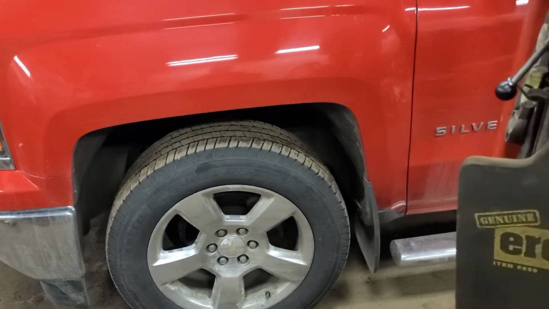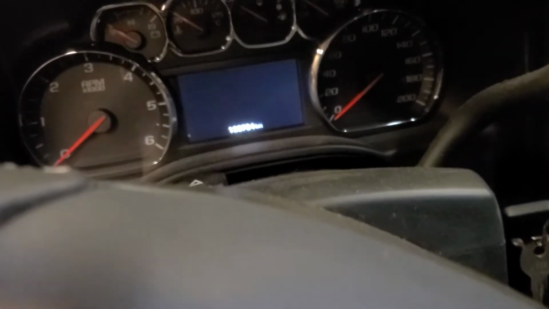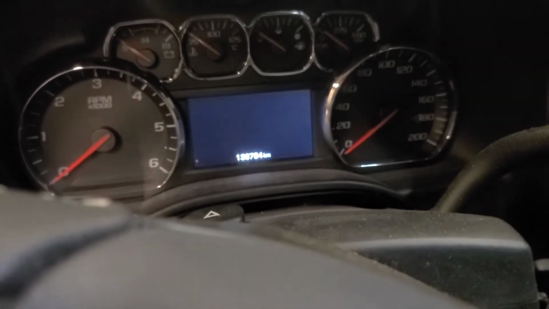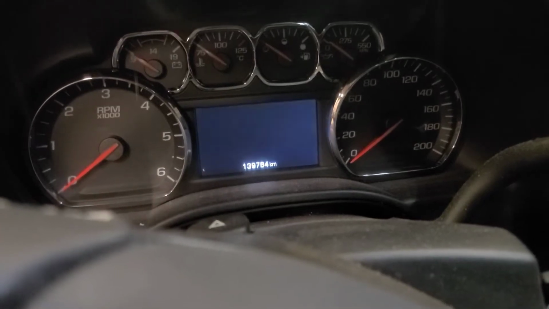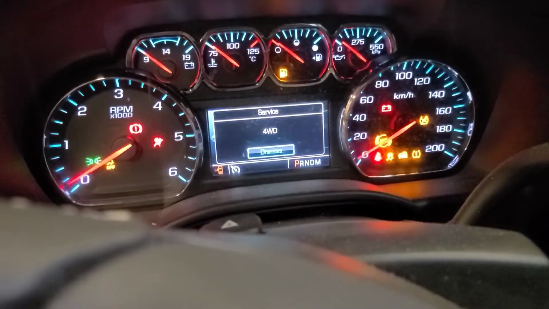Well, good afternoon, viewers. Today we have a 2014 Chevy Silverado 4x4 crew cab. I believe it's a 1500. It was here a couple of months ago. We had a parasitic draw because of a relay being energized in the fuse panel, but now it's got a new problem, or another problem. Start it up and we'll see here.